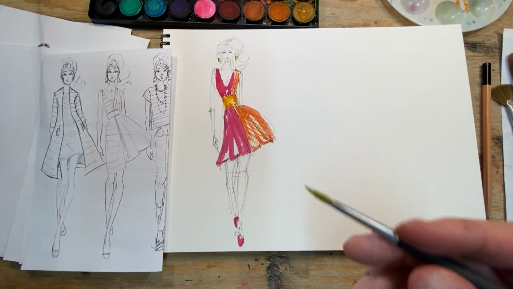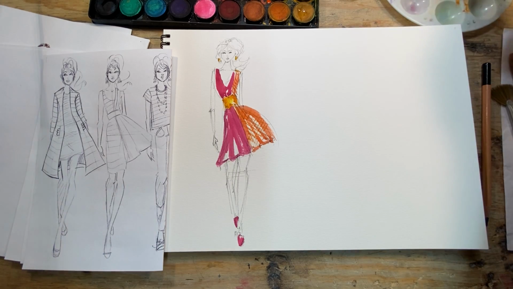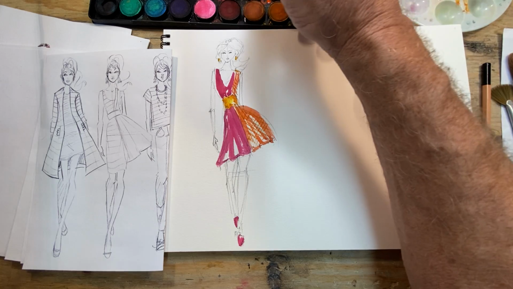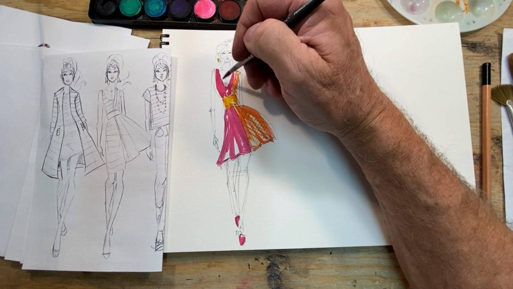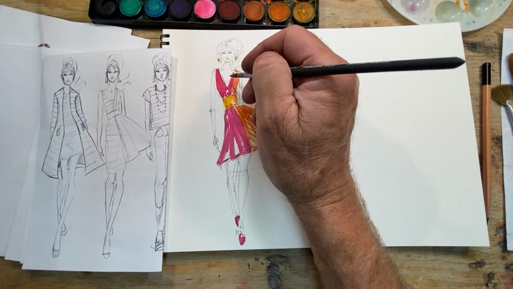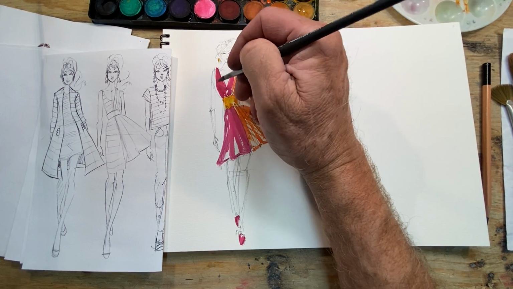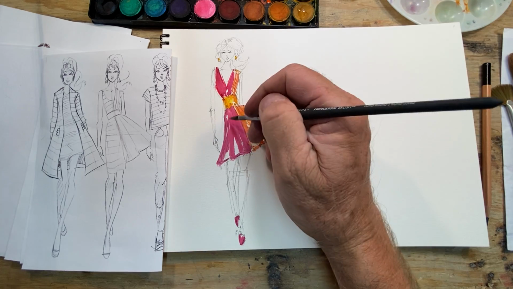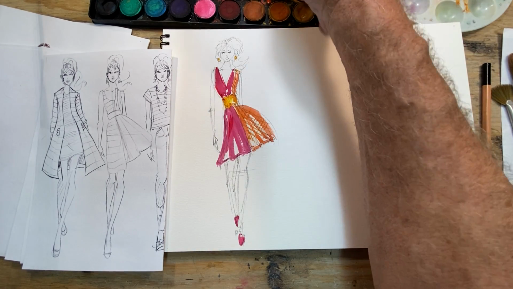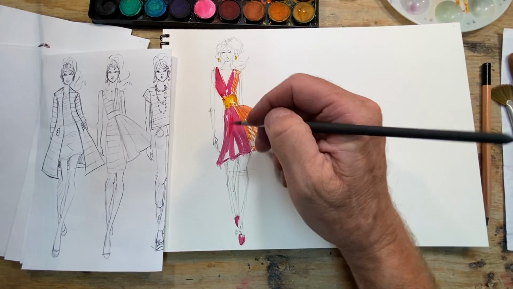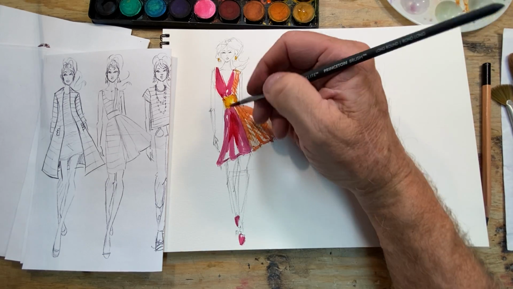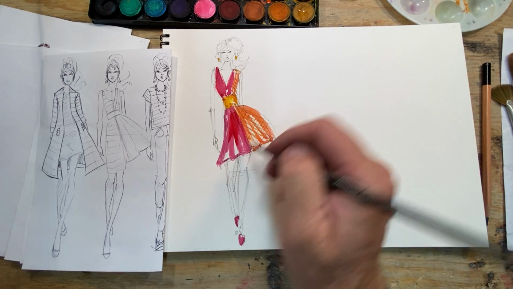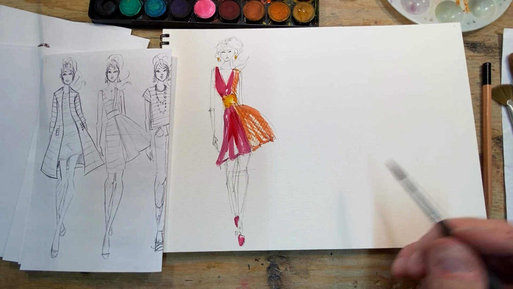Okay. And generally speaking, that's pretty much it. Now we can go back in with a brush, maybe a little darker red, and maybe just a quick outline here, just to sharpen the shape up just a little bit. And that's the dress.